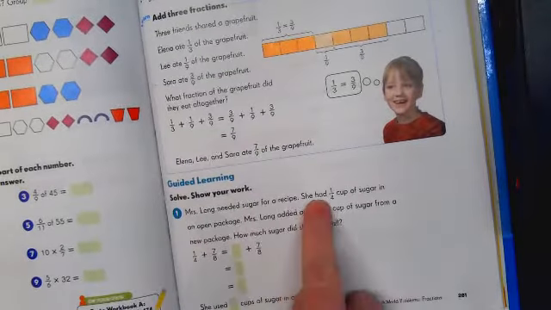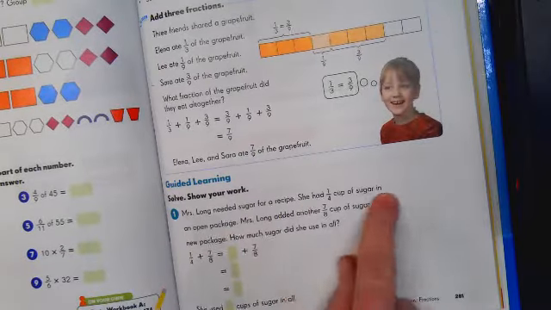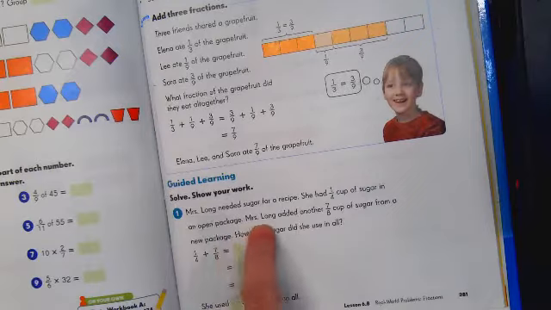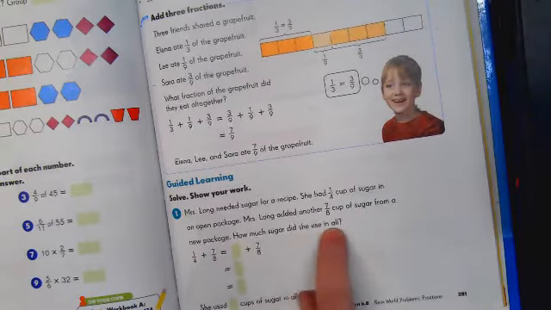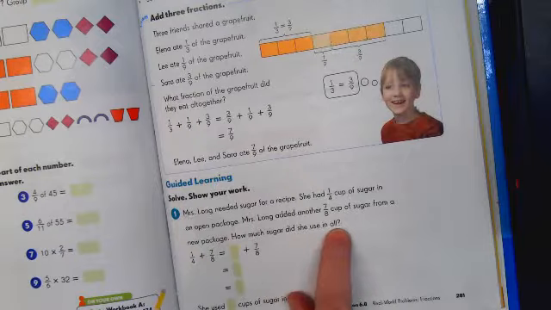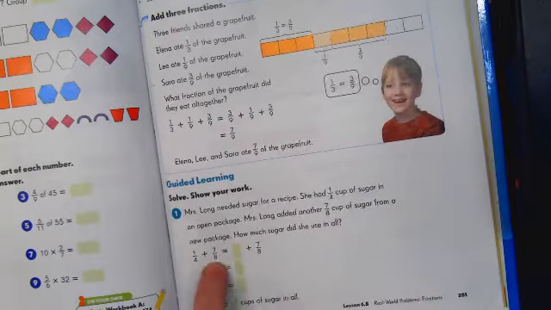Mrs. Long needed sugar for her recipe. She had 1/4 a cup of sugar in an open package. Mrs. Long added 7/8 cup of sugar from a new package. How much sugar did she use in all? And we have a little bit of the problem written down with some green boxes. So we're going to take a quick peek at that.